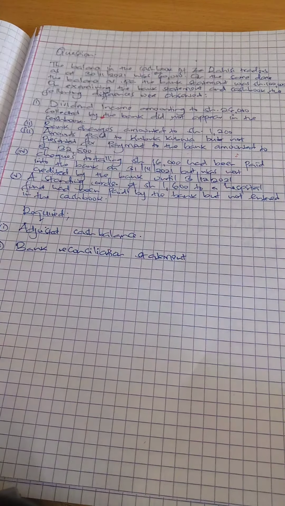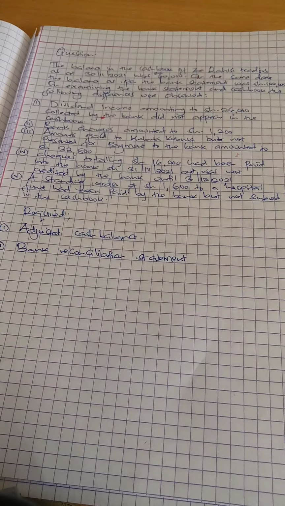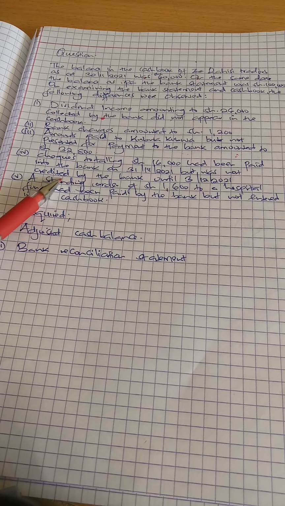We go to 5. A standing order of 1,600 to a hospital fund had been paid by the bank but not entered in the cash book. So this one is a standing order. A standing order is an order. You, as the owner of the account, write and say that the bank will be remitting a certain amount of money to XYZ for this purpose.